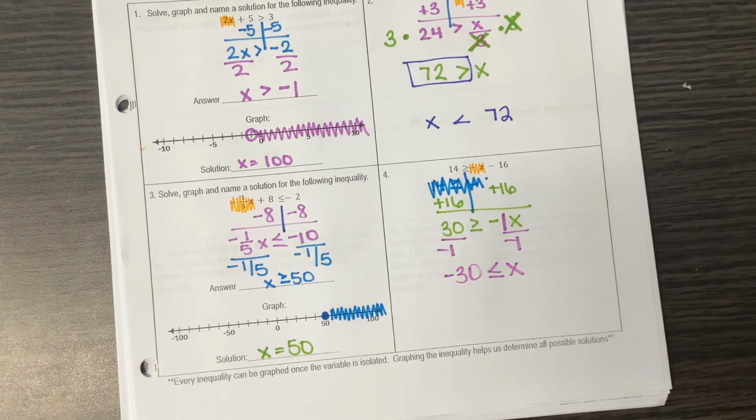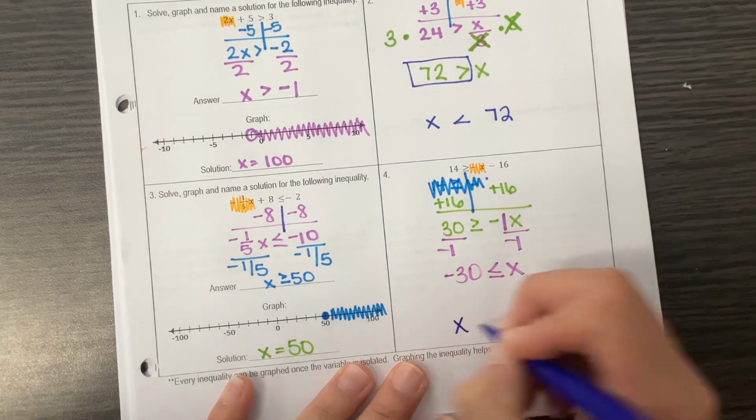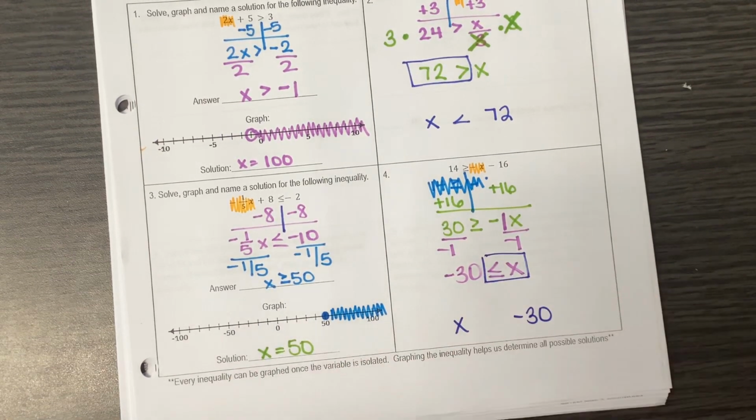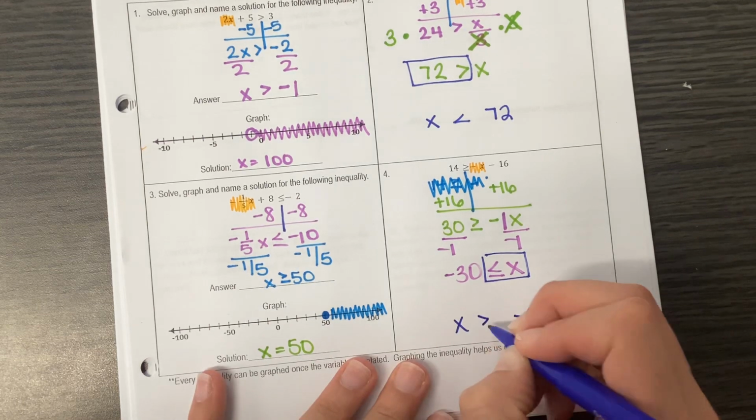Again, just like number 2, I do not want your variable on the right. We need to fix this. So I have x and I have negative 30. I have to go up here and see what my sign is eating. My sign is eating the x, so I need to make sure it eats the x.